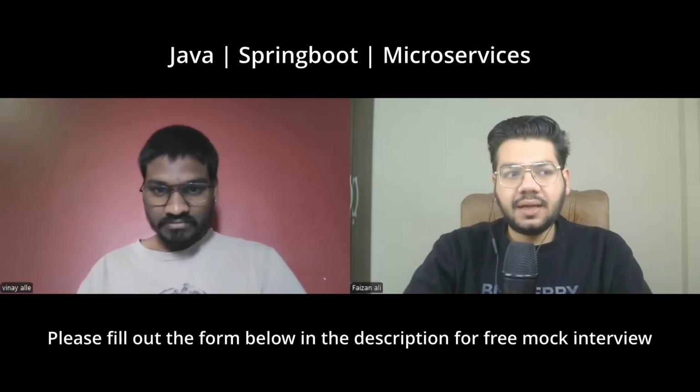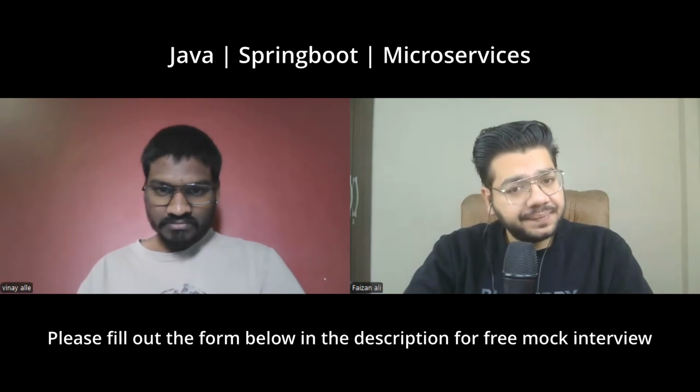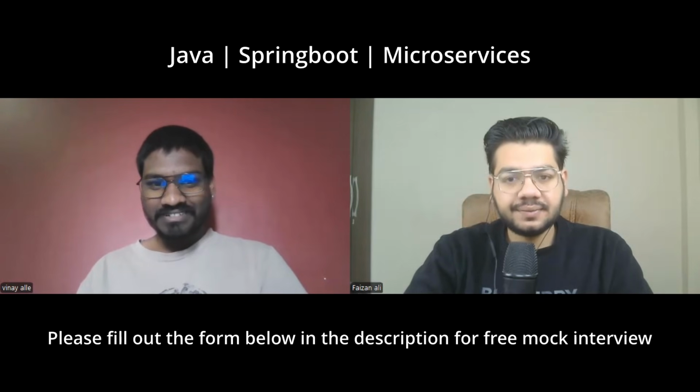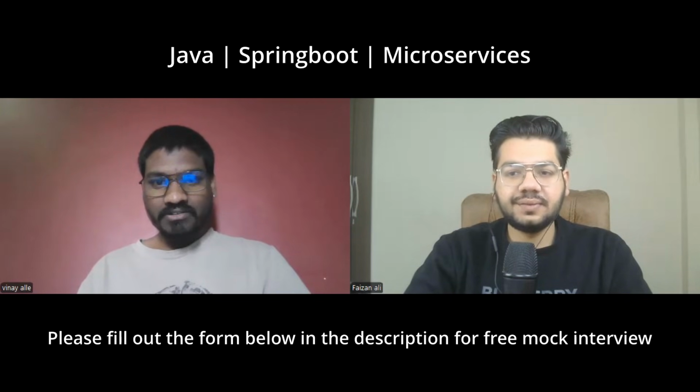Is Spring Singleton really Singleton? I think, I don't know about this. Singleton means we can create the object, the instance, only once in the entire application. It is very useful for database connections. I know this.